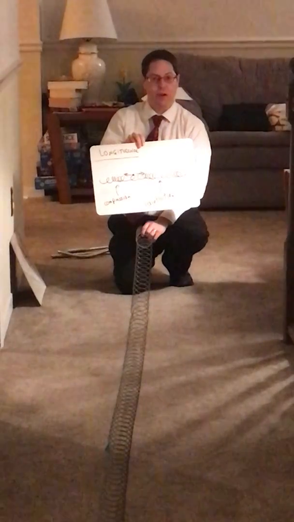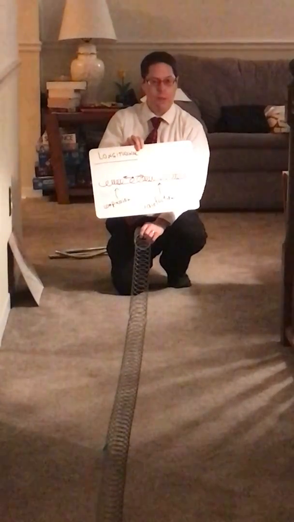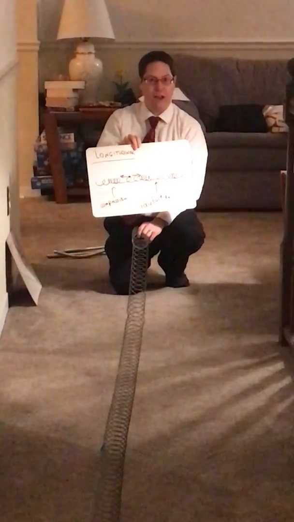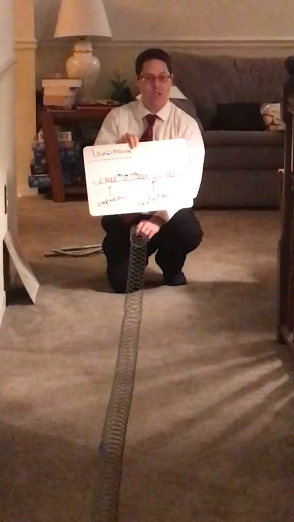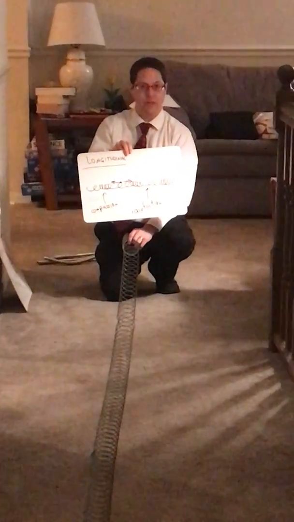The parts of the slinky that are pushed together are called a compression. When they're spread apart, it's called a rarefaction. So it goes compression, rarefaction, back and forth, back and forth.